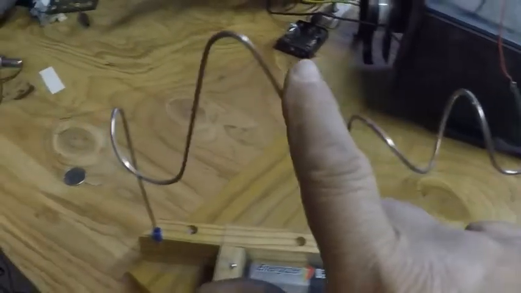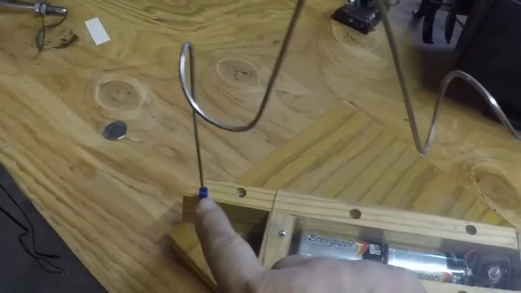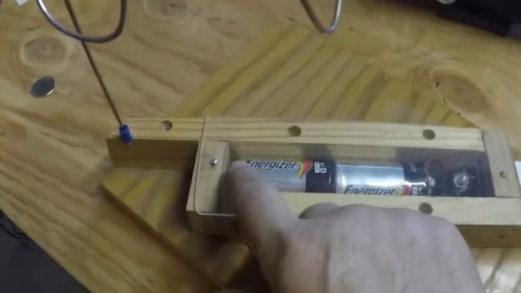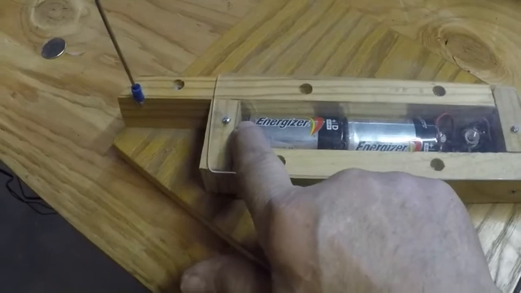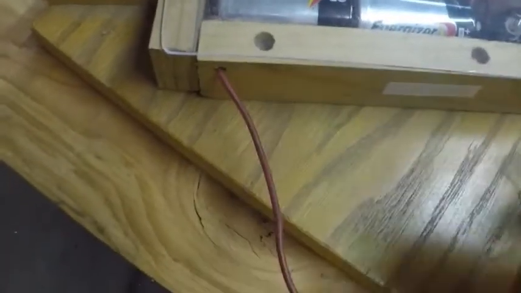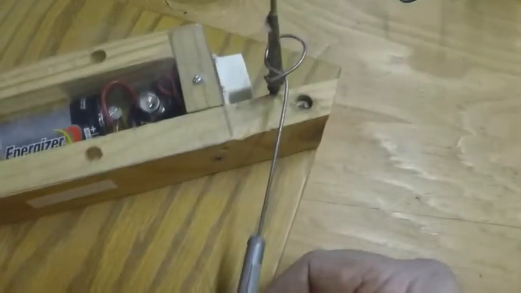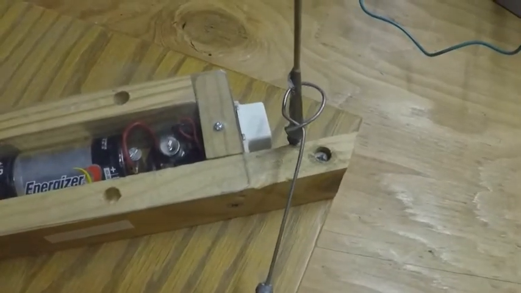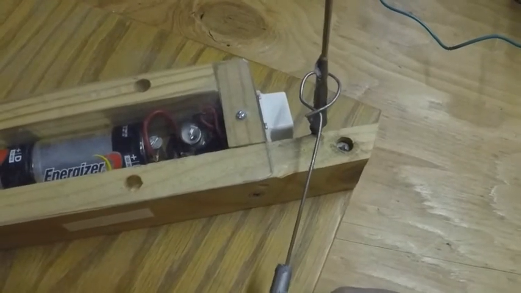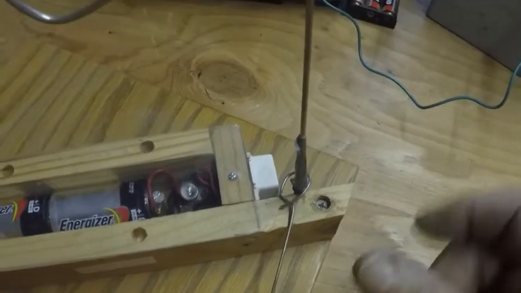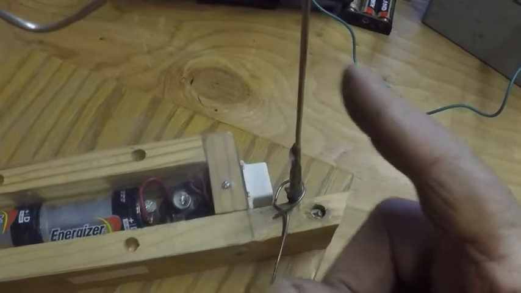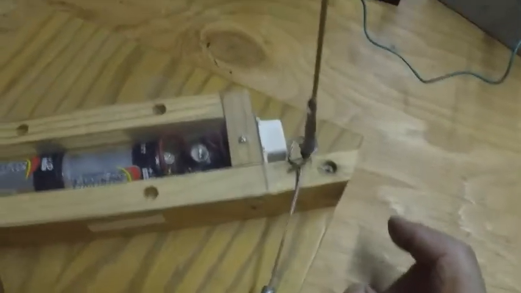Okay, and that piece of wire is suspended above there. Now the other side of the battery actually is hooked up to a wire, and that wire goes to this wand.